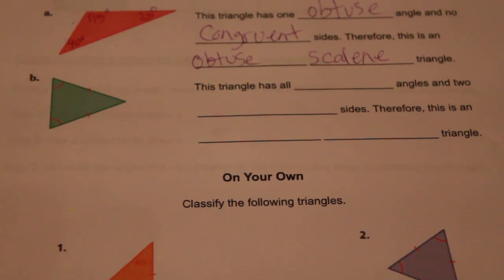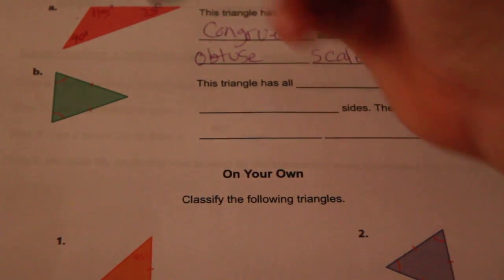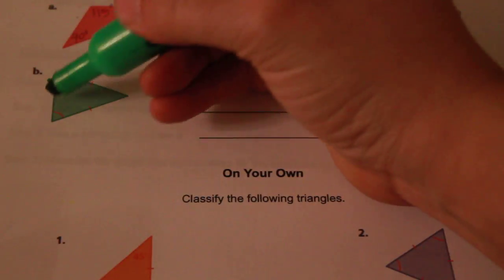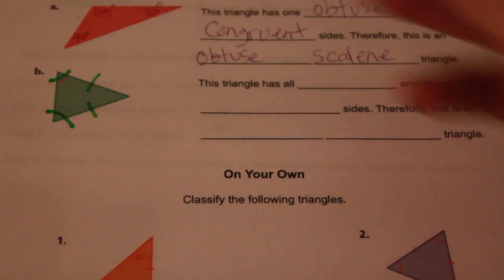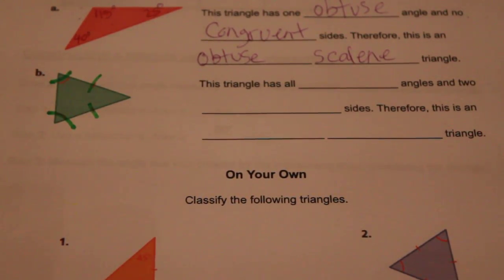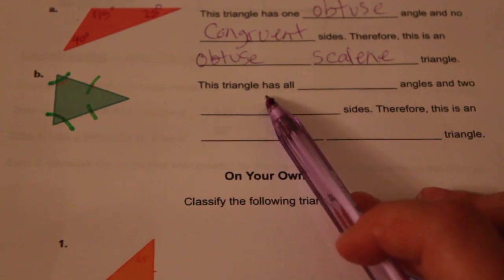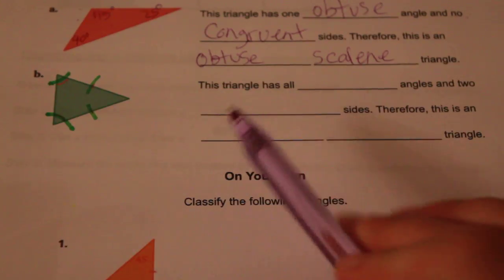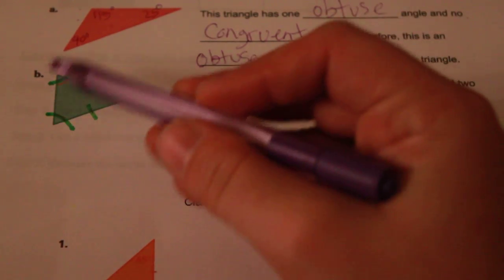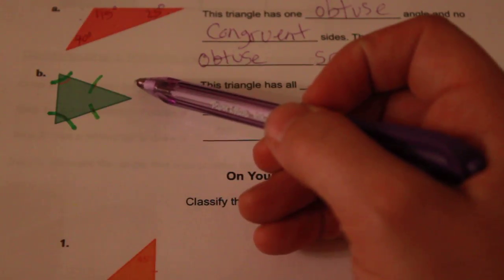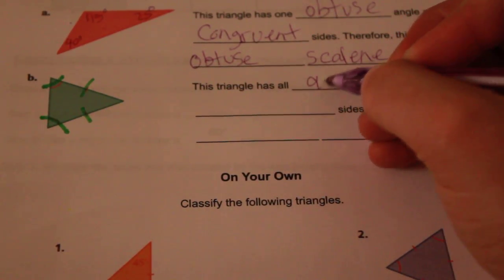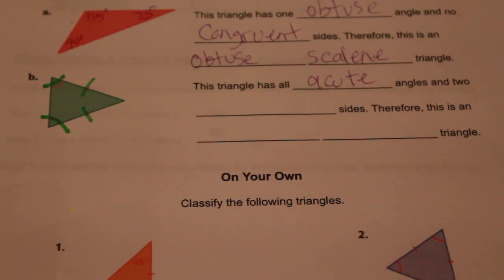Now with B, we see here that we have two angles labeled with the arcs and two sides labeled with the ticks. Now, this is pretty exciting. All right, so this triangle has all acute angles. See, none are obtuse. We can see that none go over that 90-degree mark. We can also see that none are marked as 90 degrees. Therefore, they are all acute, because they're all smaller than 90 degrees.